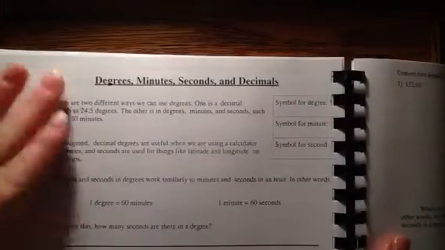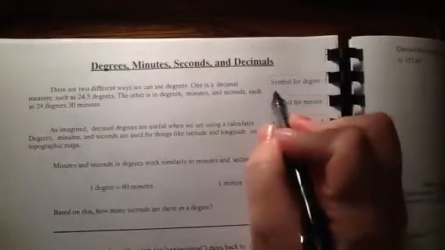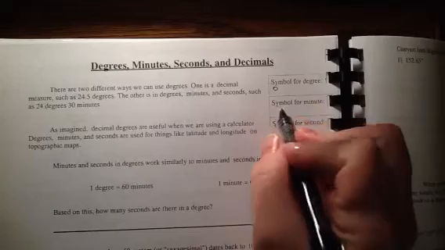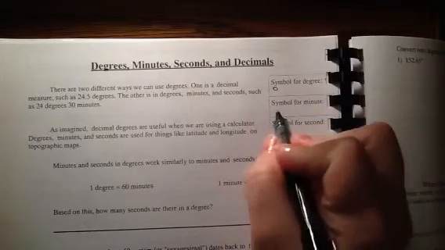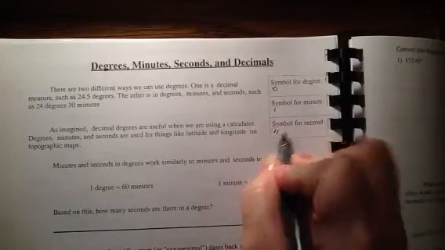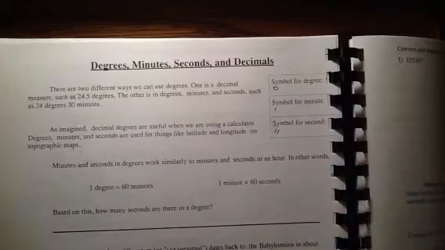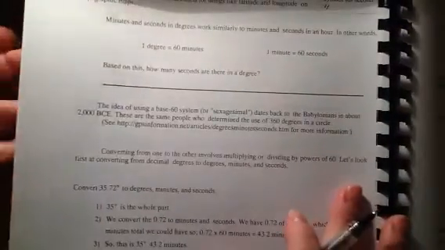Okay, so you should have read through this material. The degree symbol is this, and there are symbols for minutes and for seconds, and these were listed over here, but they get cut off by your hole punches. I apologize for that. So at the bottom it says that if I want to convert a degree, let me show this so you can read it.